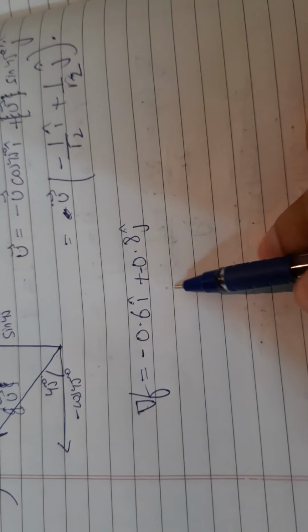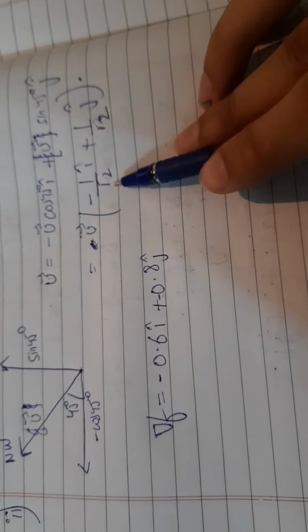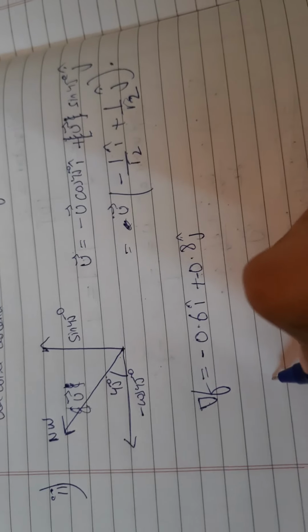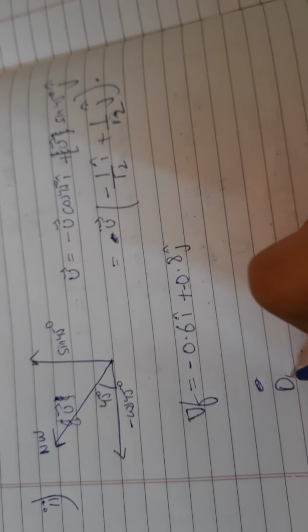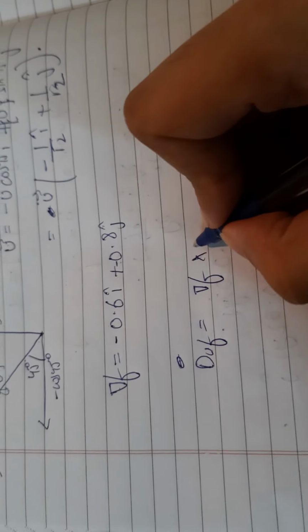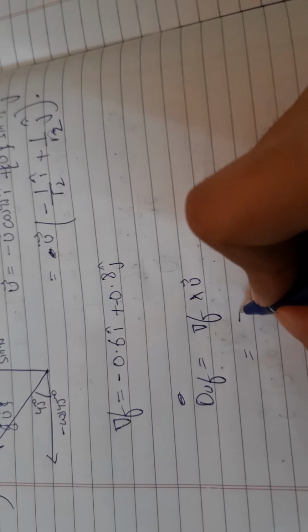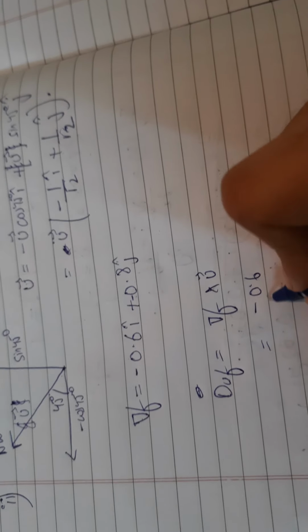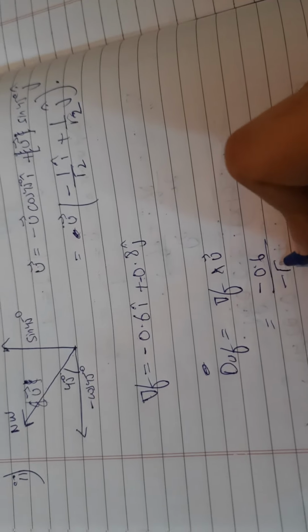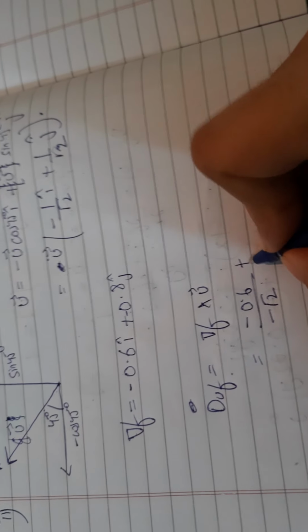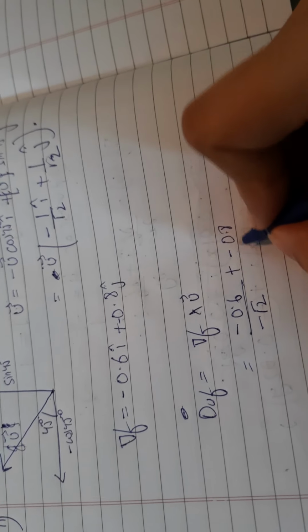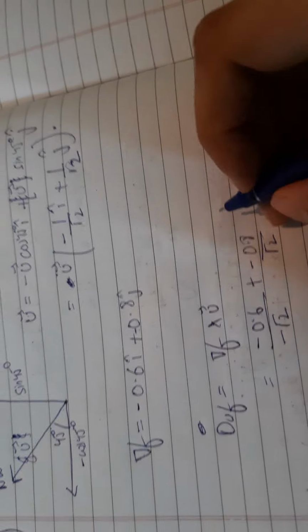So now we have to dot multiply these two. We get the directional derivative equal to del f into the unit vector: minus 0.6 upon minus root 2 plus minus 0.8 upon root 2.